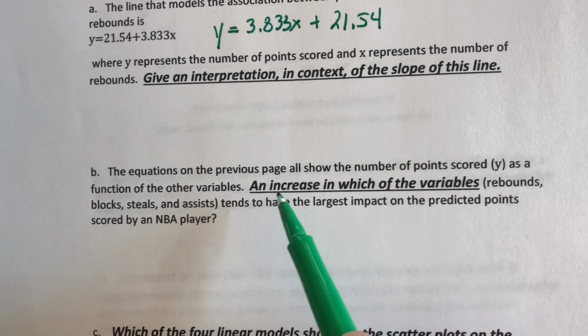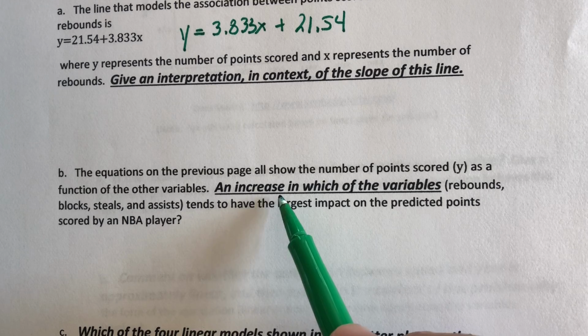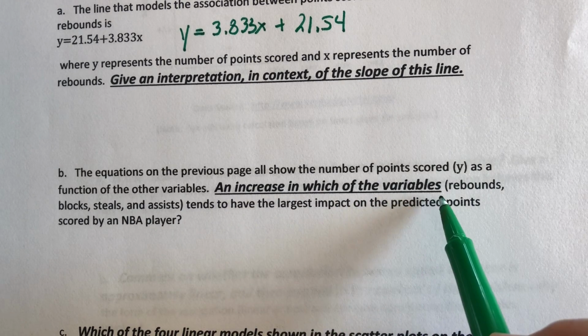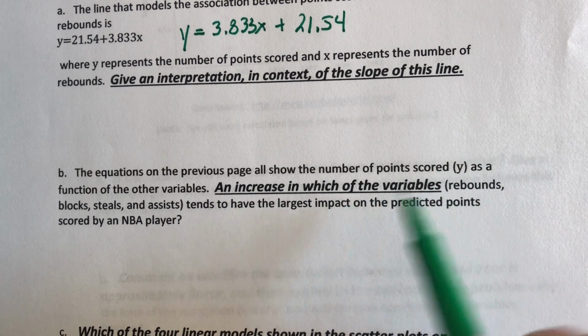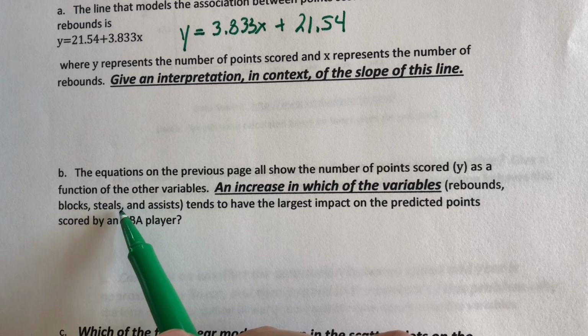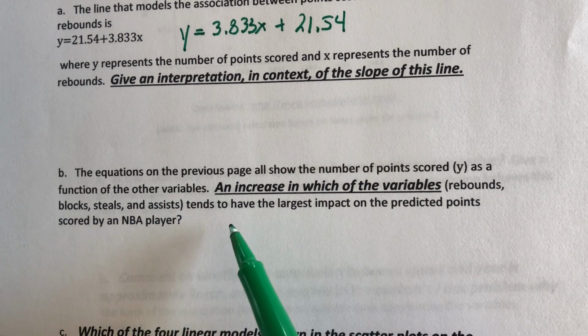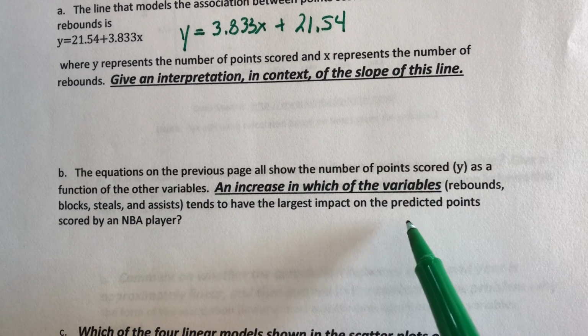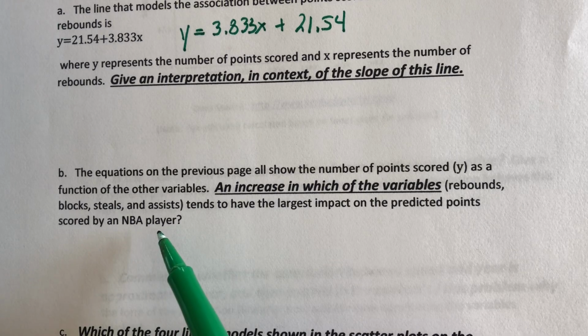And I kind of went over that for you, right? So it says an increase in which of the variables, either an increase in rebounds, an increase in blocks, an increase in steals, or an increase in assists, tends to have the largest impact on the predicted points scored by an NBA player. All right, so that's kind of a weird question.